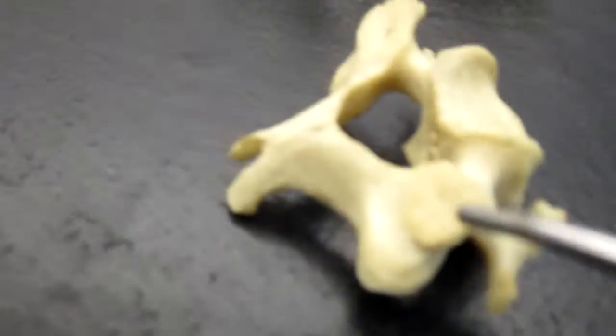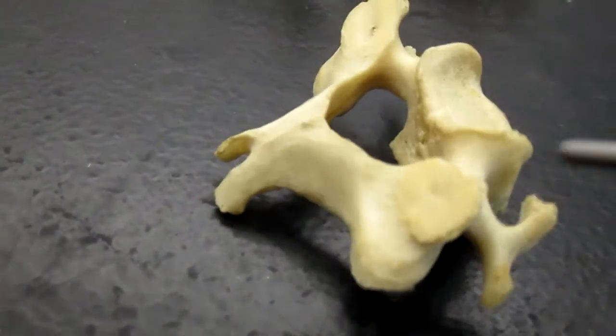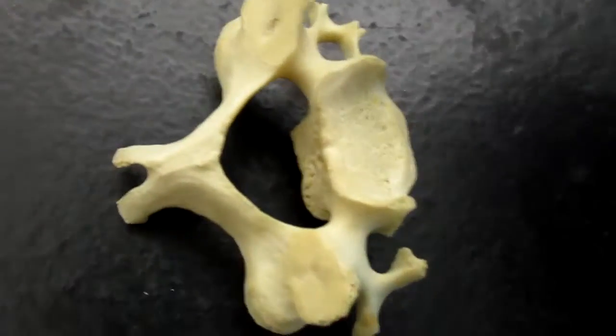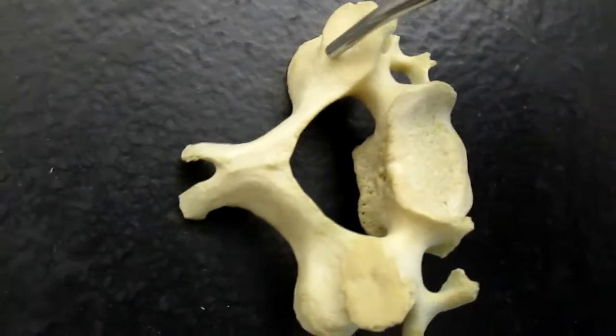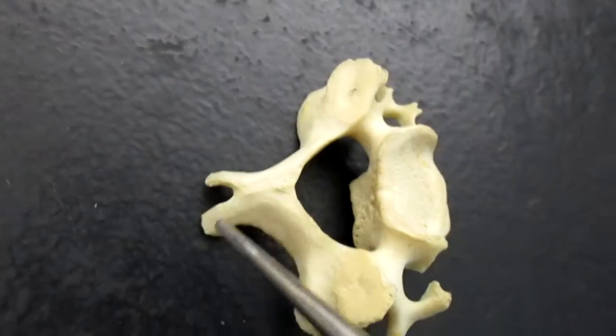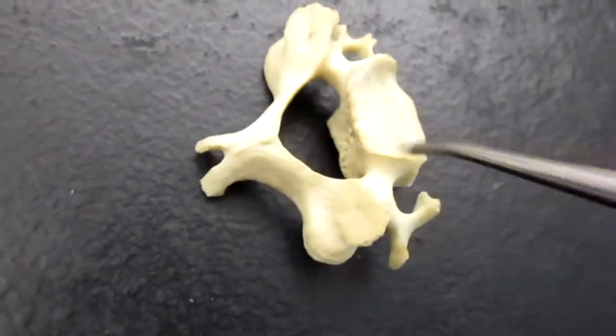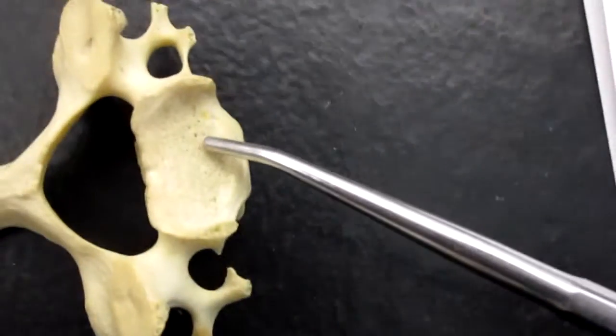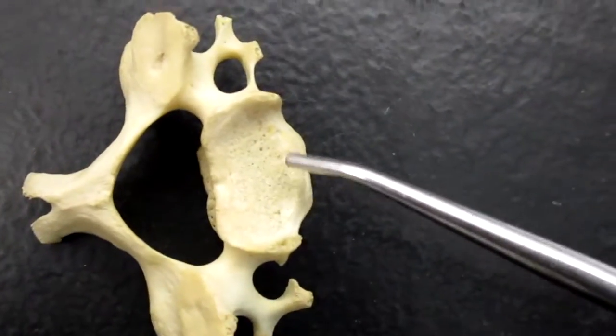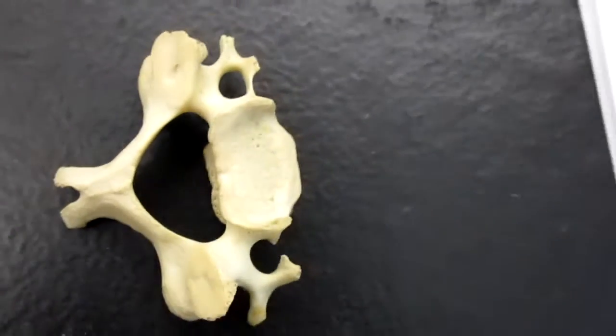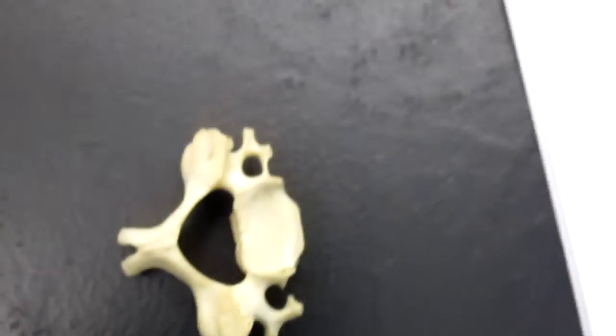And we can see the facets right here and right here. So spinous process, vertebral foramen right here. Body. Cervical vertebrae have a small body. Okay.